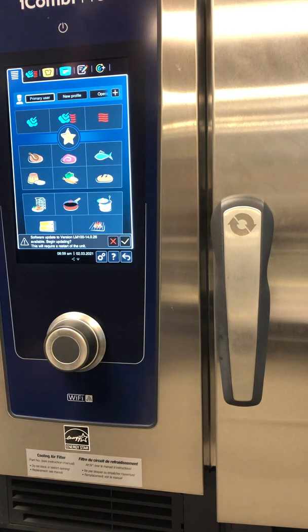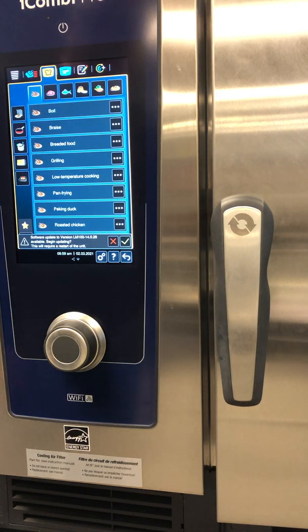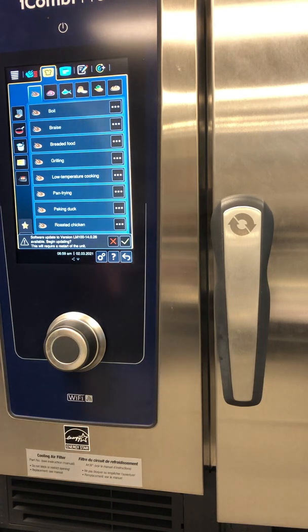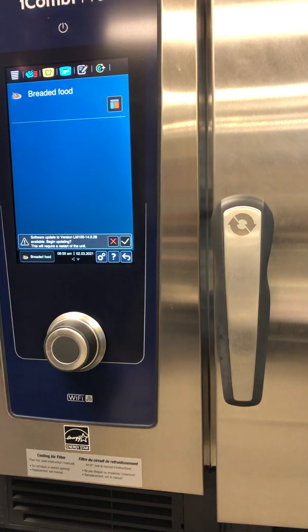But the main buttons up there are the menu buttons, like a poultry or a meat button. If you select poultry, it's going to come up with different ways that you can do poultry. You can boil it, you can braise it, whatever type. If you're doing breaded chicken nuggets, you could do those under breaded nuggets.